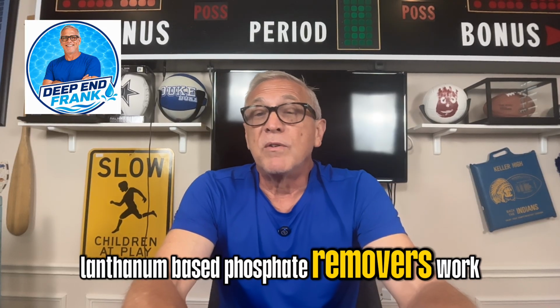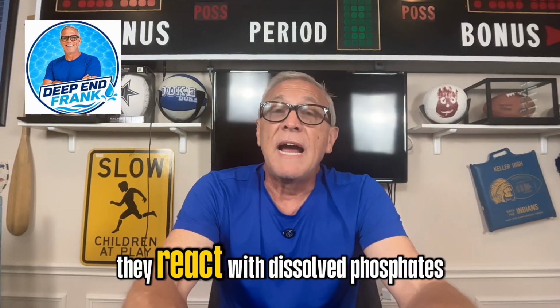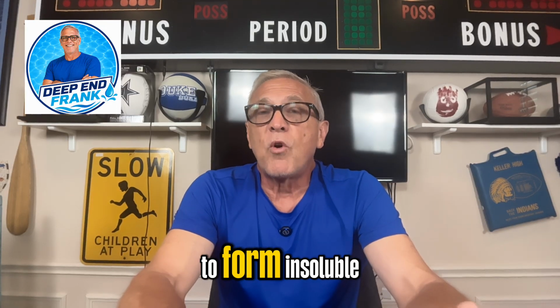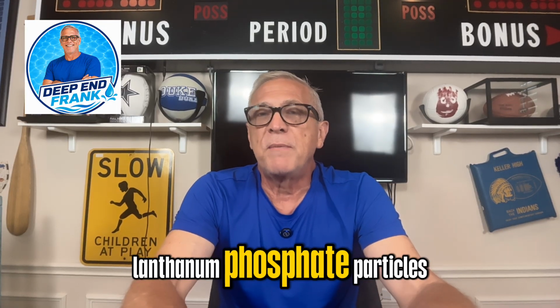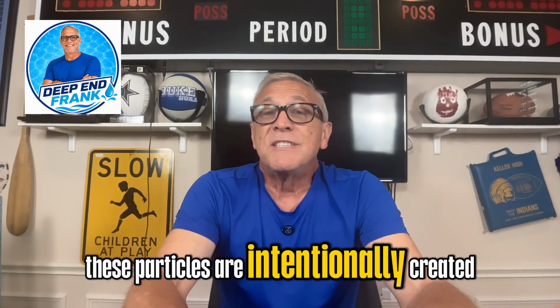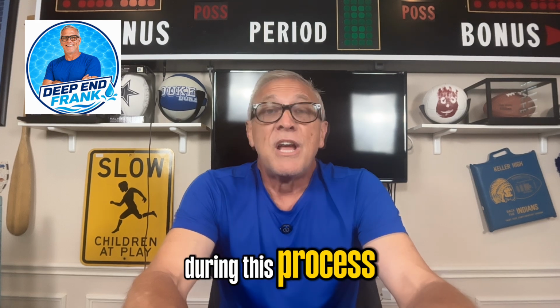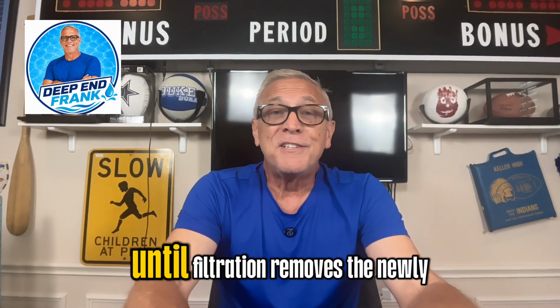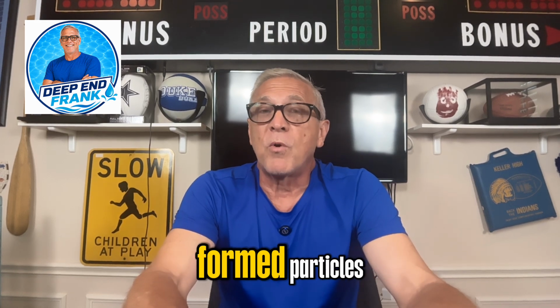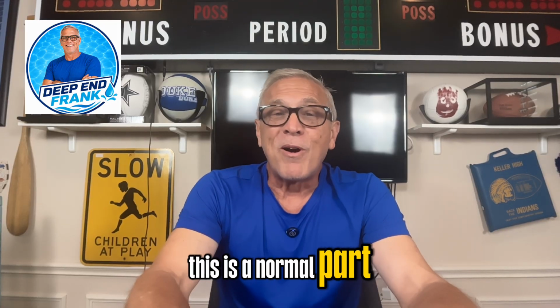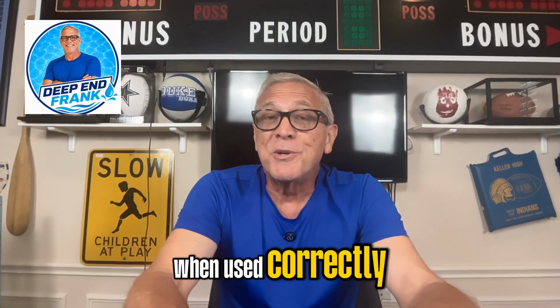Lanthanum-based phosphate removers work a little differently. They react with dissolved phosphates to form insoluble lanthanum phosphate particles. These particles are intentionally created so your filter can capture and remove the phosphate from the pool. During this process, the water may temporarily look cloudy until filtration removes the newly formed particles. This is a normal part of how these products work when used correctly.